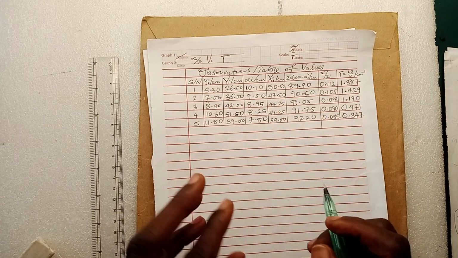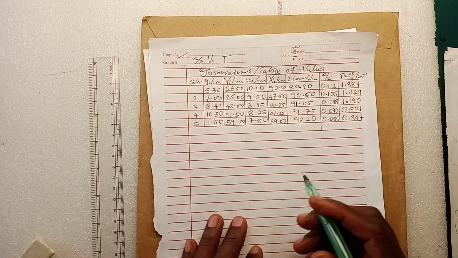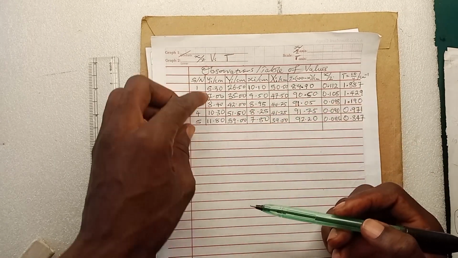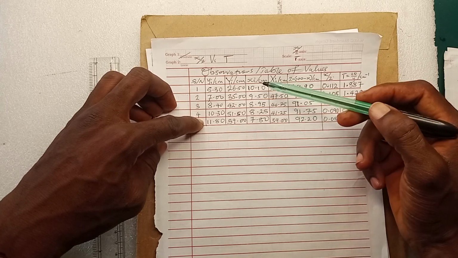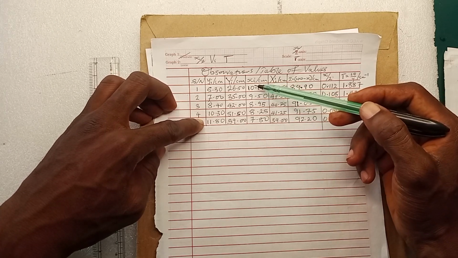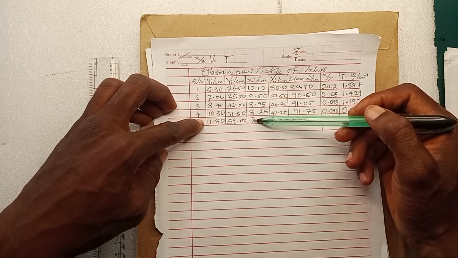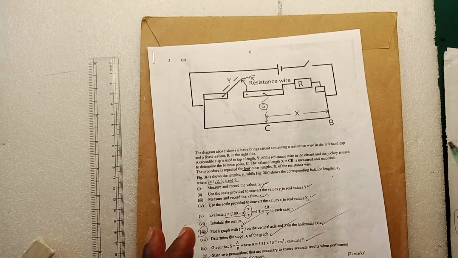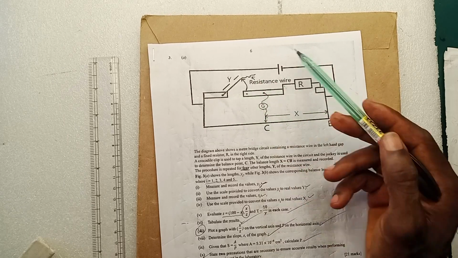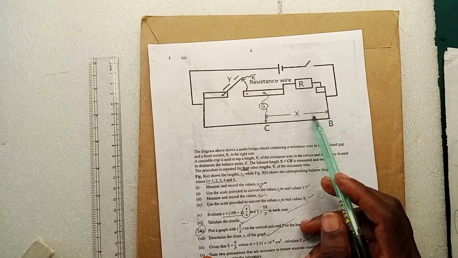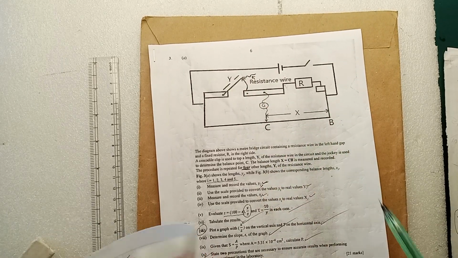So let's check the original trend of this experiment. As y is increasing from 5 to 11, x is decreasing from 10 to 11. Yes, that is the length of the resistance wire; as it was increasing, the length of the balance point was decreasing. Increase, decrease.